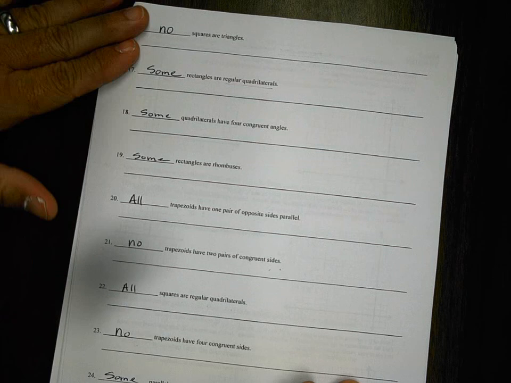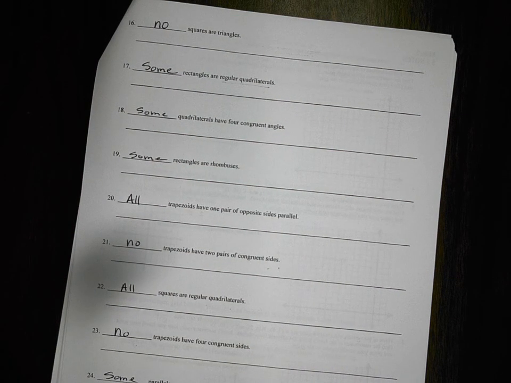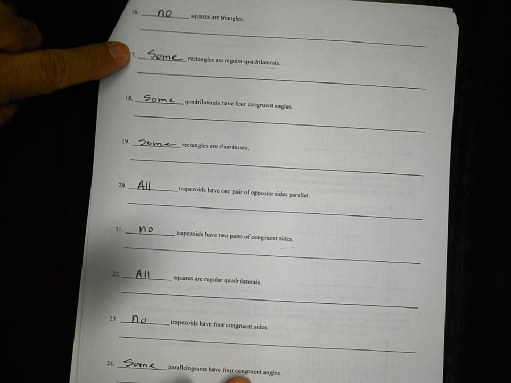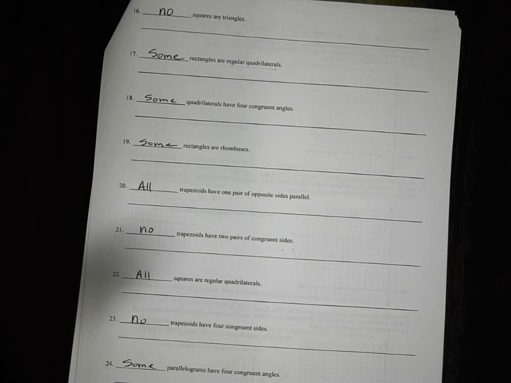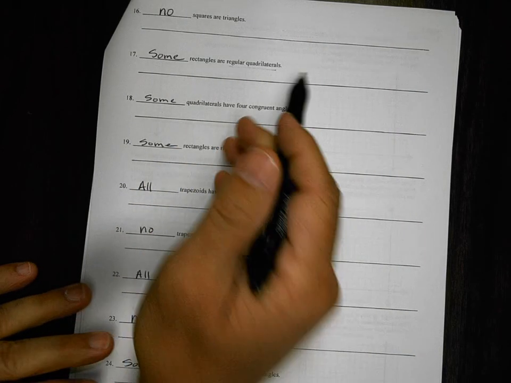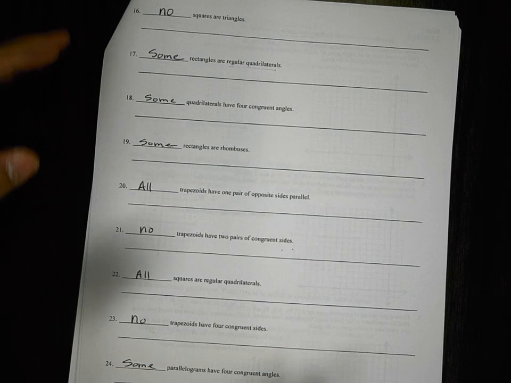To me, on these guys, it's more important that you come up with good reasons than it is that you're just getting the yes or no. It's, are you using the properties? Like fourth period, third period, a lot of these I put no because if a rectangle had four congruent sides, then we'd call it a square. But you guess you could say some rectangles are squares.